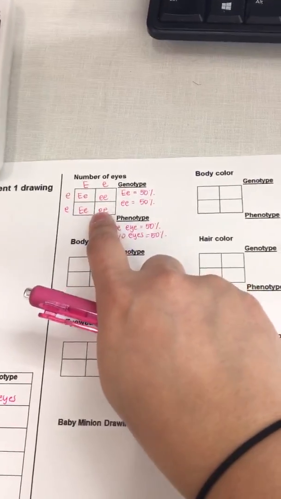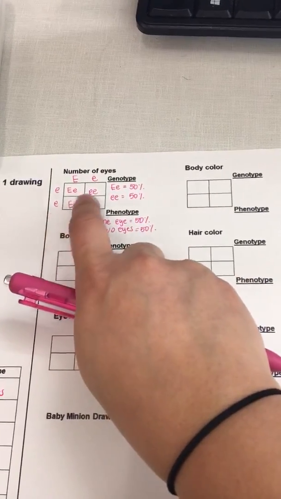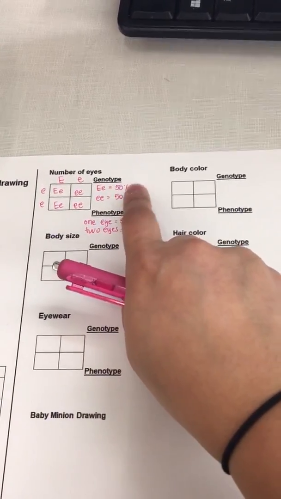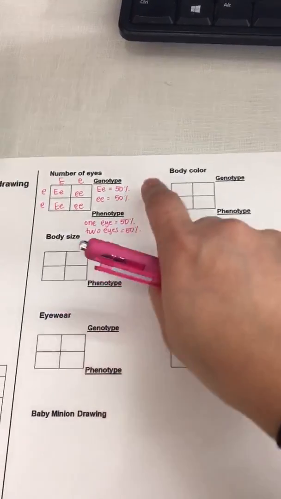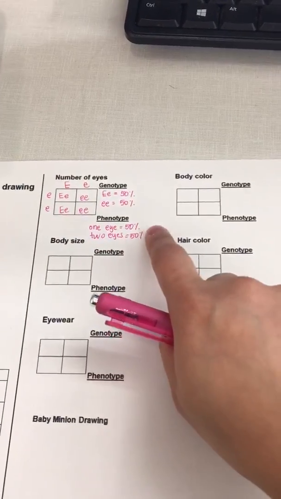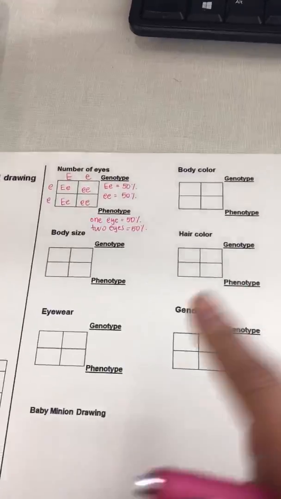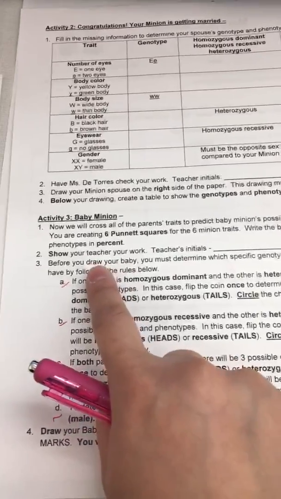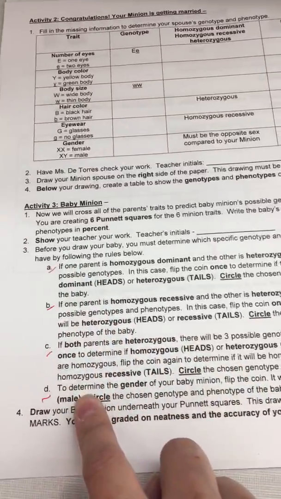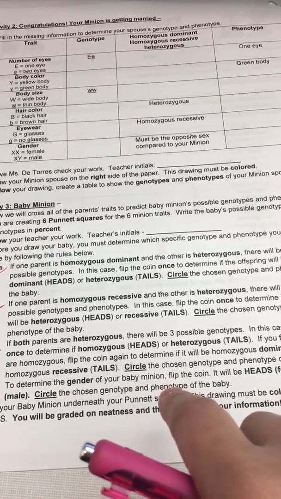I created a Punnett square here where we have the parents, heterozygous and homozygous recessive. I wrote down the possible genotypes and phenotypes of what the baby is. But if you can see here, the baby can either be 2 genotypes or there's 2 options for phenotypes, and I don't know which one to choose. Okay, so in this case, we're going to have to take a look at 3A through D. Okay, and this will give you the instructions on how to pick which genotype and phenotype the baby's going to have.